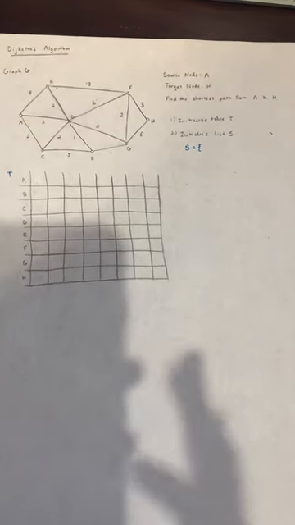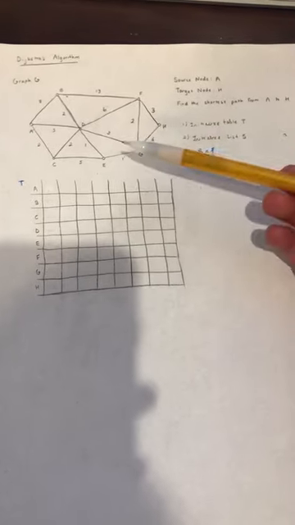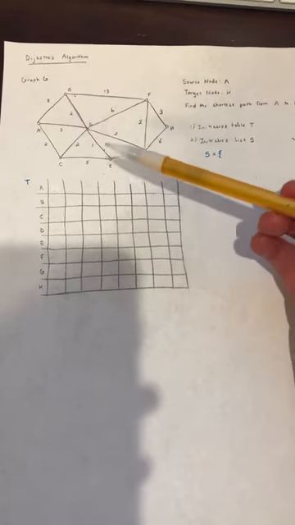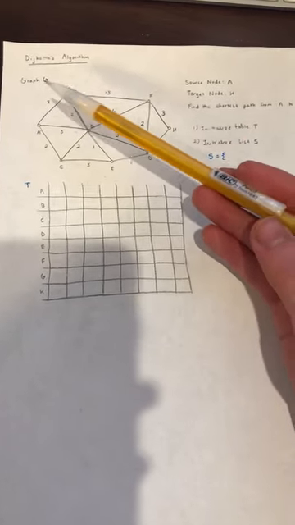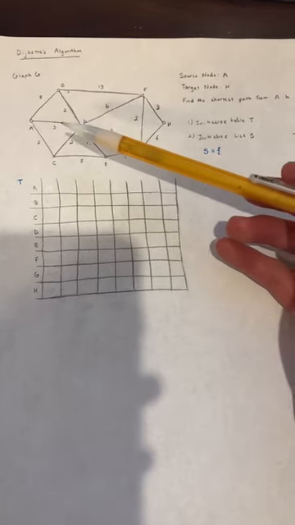Hi everyone! Today we're going to be running through Dijkstra's algorithm, which is an algorithm that's used to determine the shortest path between any two nodes in a given graph. As our inputs, we have a weighted graph G, a weighted graph meaning that with every edge in the graph, there is a weight associated with it.